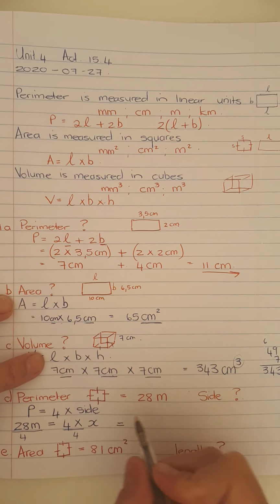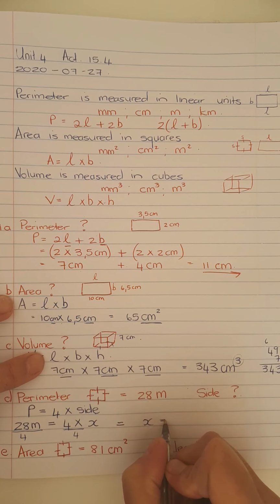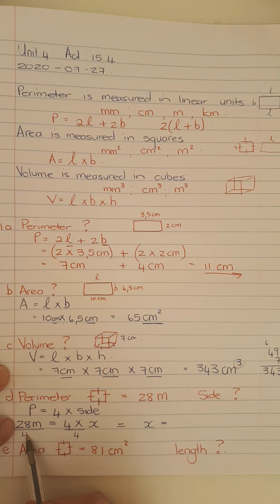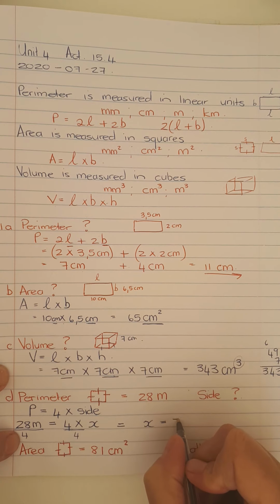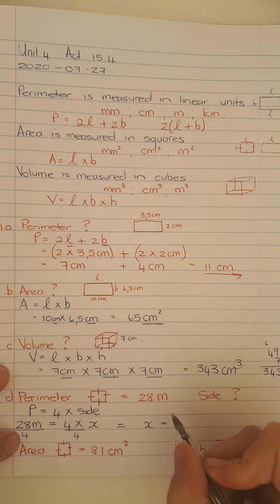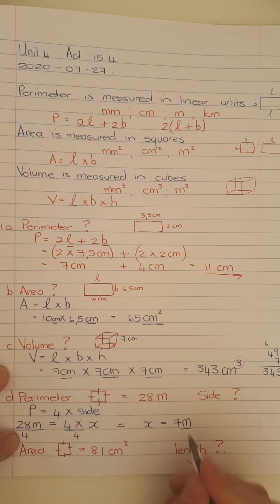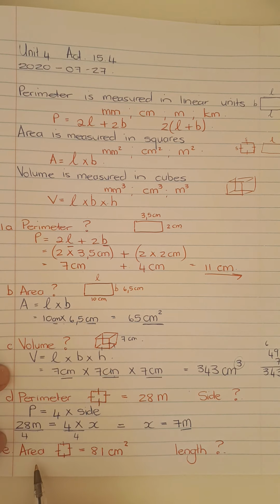And then I end up with x is equal to 28 divided by 4. 4 times what will give me 28? 4 times 7. 7 meters. Remember? Perimeter is measured in linear units, meters.